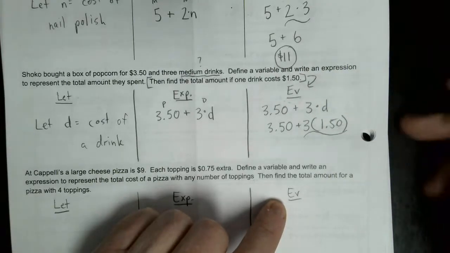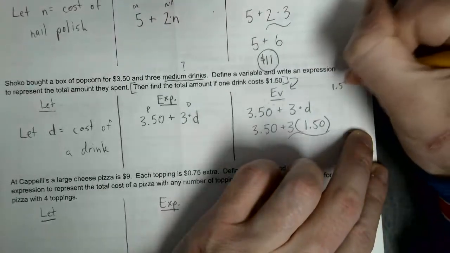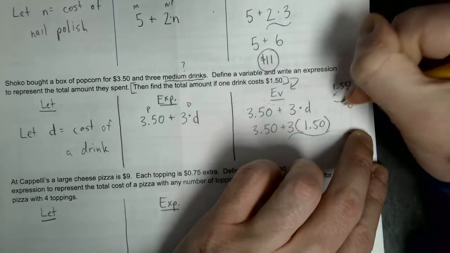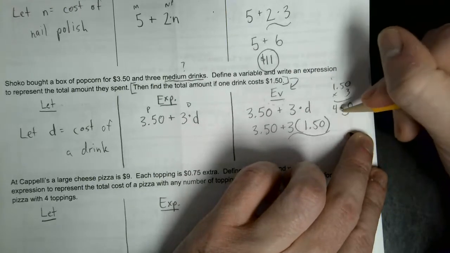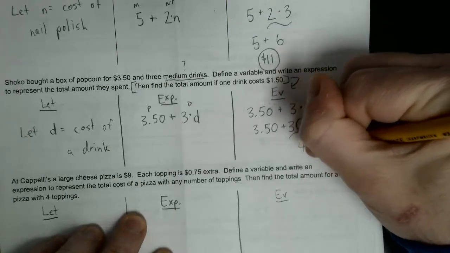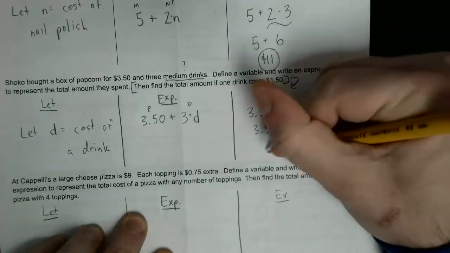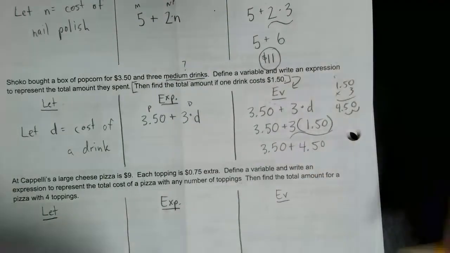3 times $1.50. Well, if you didn't know it, you can, of course, do it off to the side. $1.50 times 3 is going to be 2 decimal places, 1, 2. It's going to be $4.50. Now, that's not all because that's just the drinks. Shoko also bought a box of popcorn for $3.50, which is a great price.